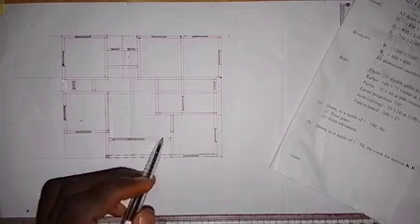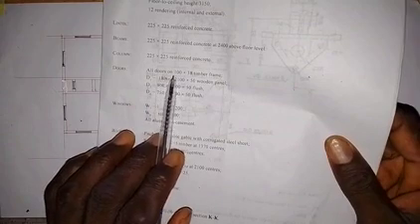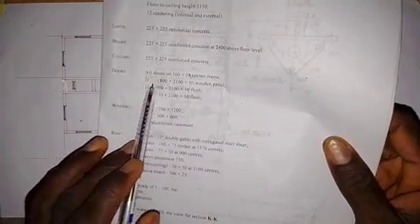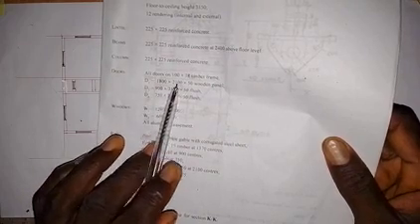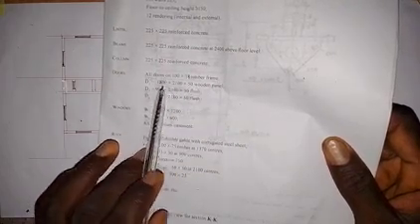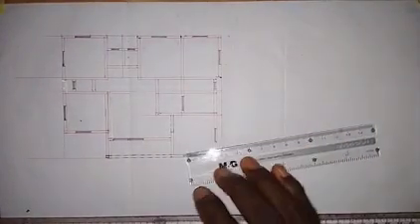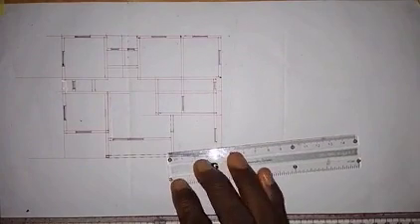So we are going to fix D1 here, as we are told that all doors are on 100 by 38 timber frame, and D1 is 1800 by 2100 by 50 wooden panel. So the width of D1 is 1800. So 1800 divided by 100 will give us 18 millimeters.